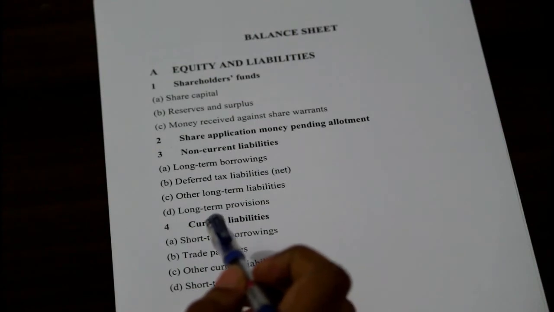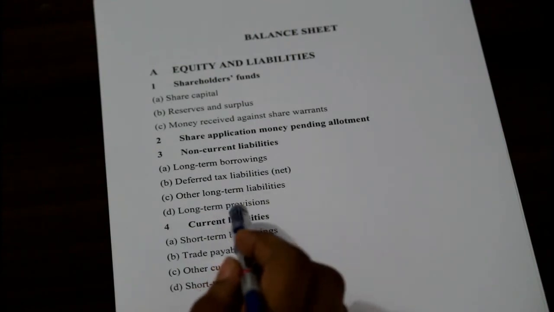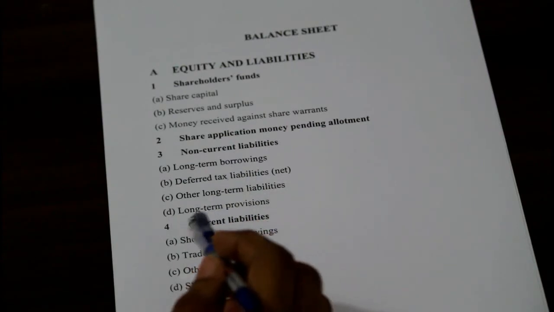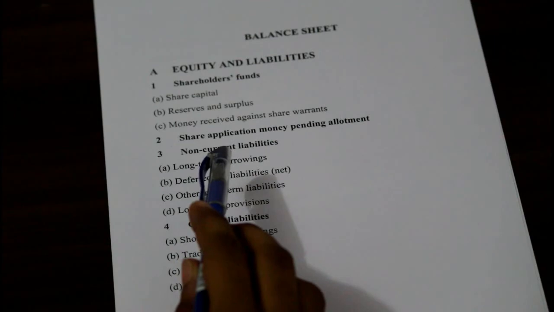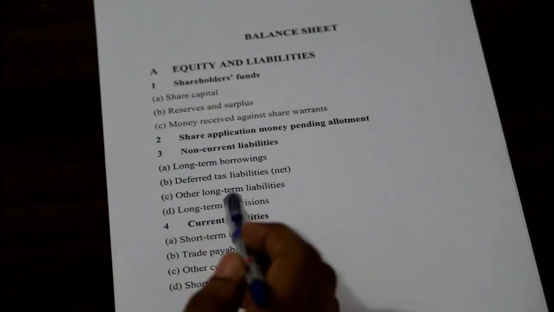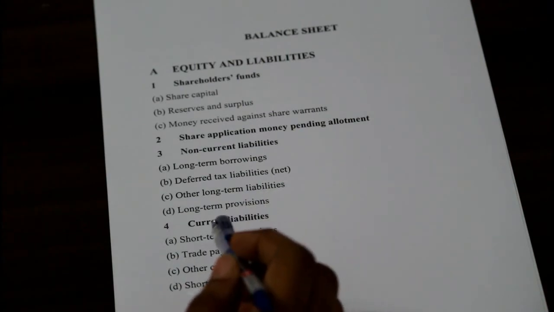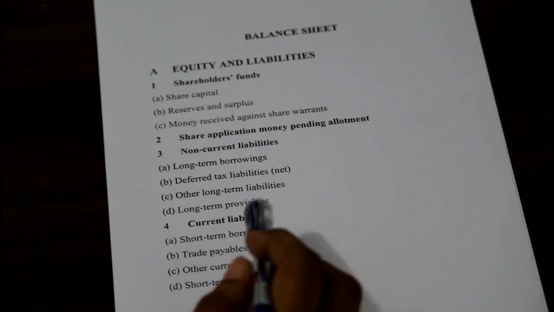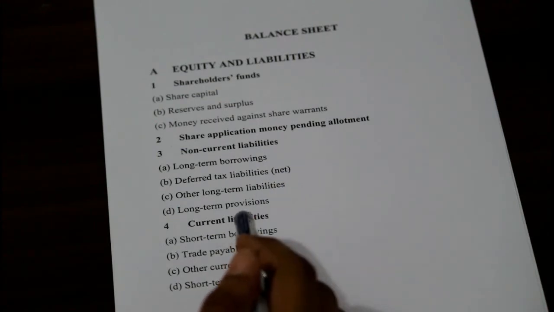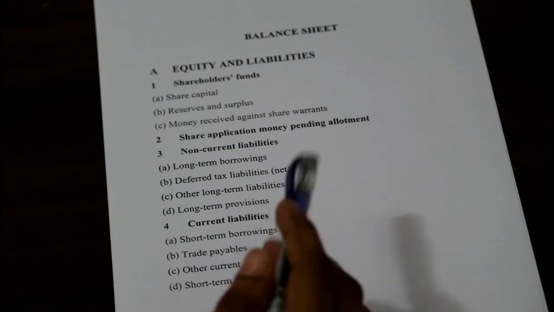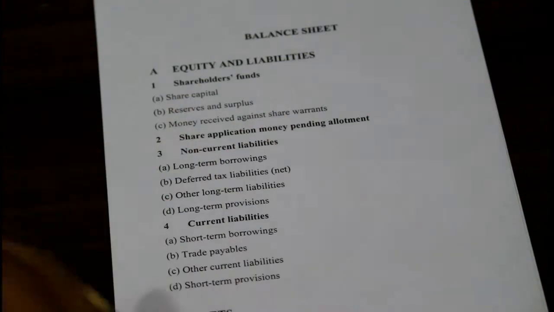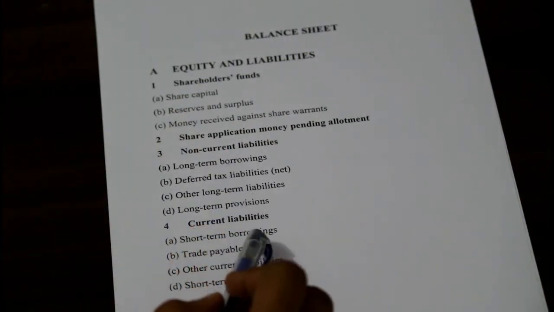Then they come to current liabilities. Current liabilities which can be written off within 12 months. See, non-current liabilities which cannot be written in 12 months or 1 year period. Current liabilities are written off in 12 months or 1 year period. They are short-term borrowings, like the short-term borrowings which can be taken in the form of loans from banks below 12 months. So they are short-term borrowings.